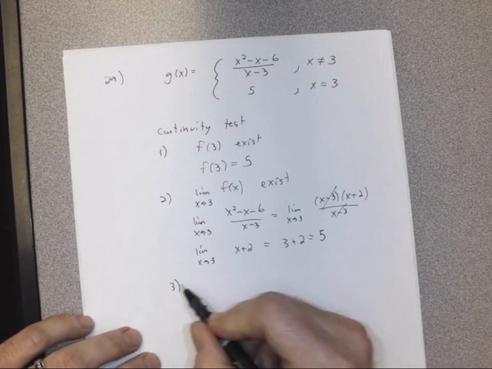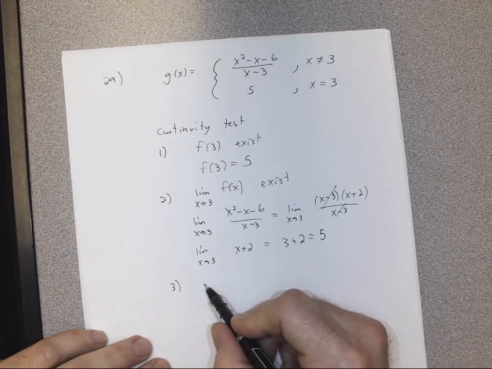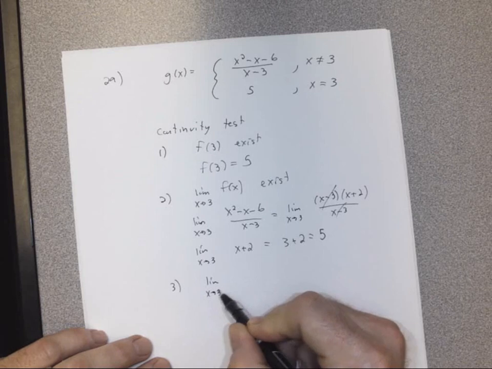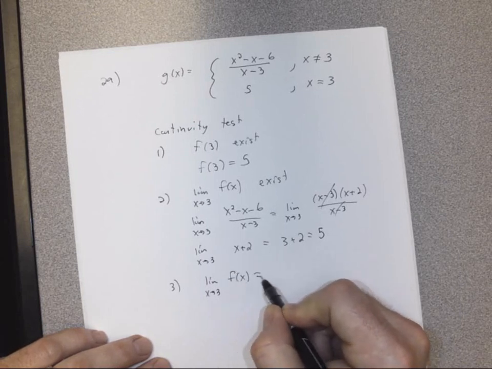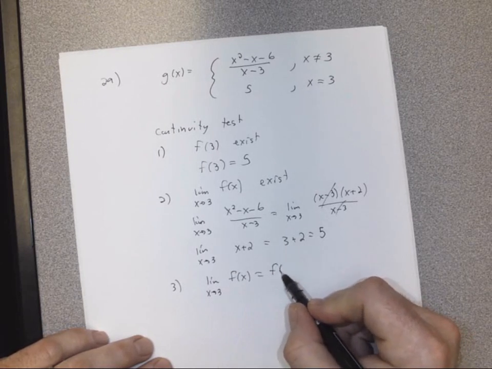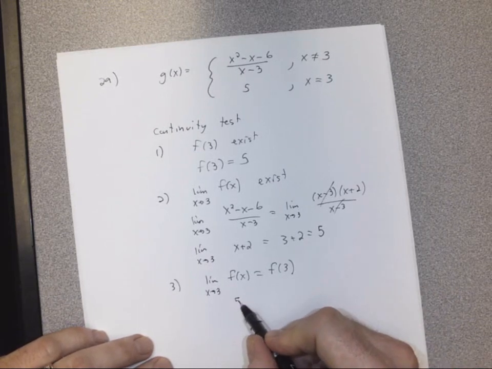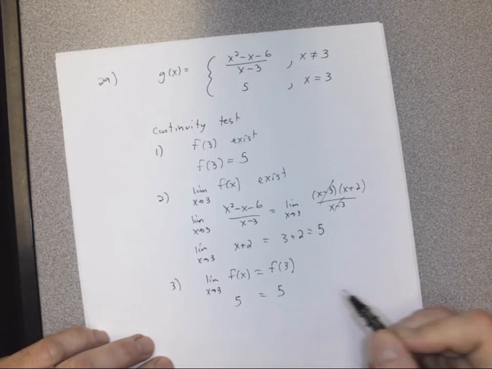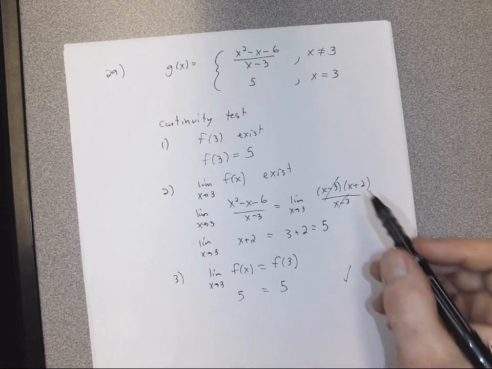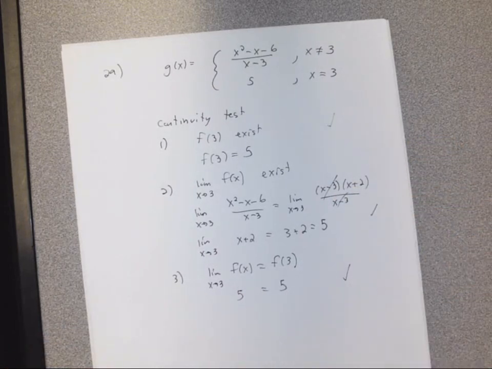That's now number 3. What's the last thing that has to happen? The limit as x approaches 3 of f of x has to be equal to f of 3, right? What's the limit? What's the evaluation? So is this continuous? Yes. Check, check, check, right?